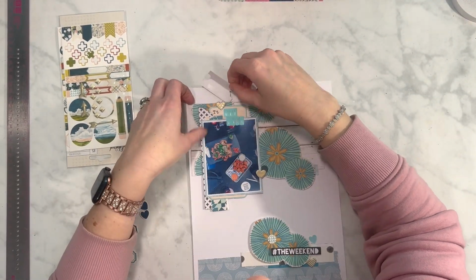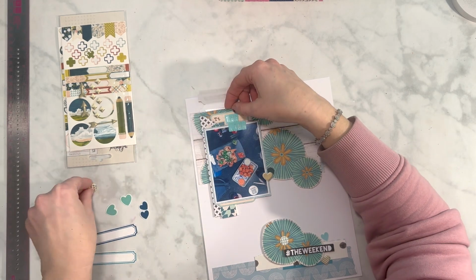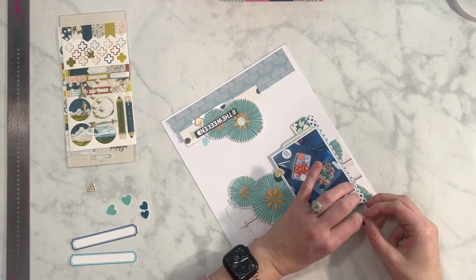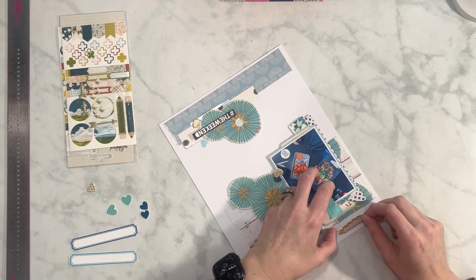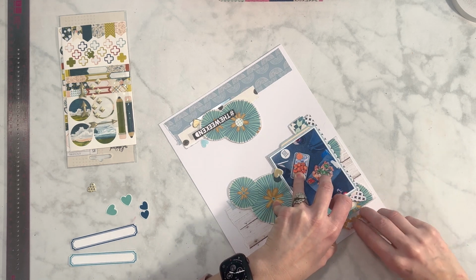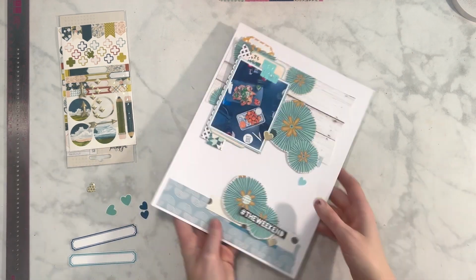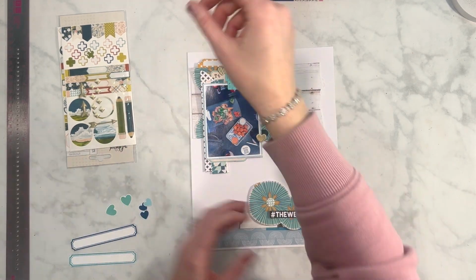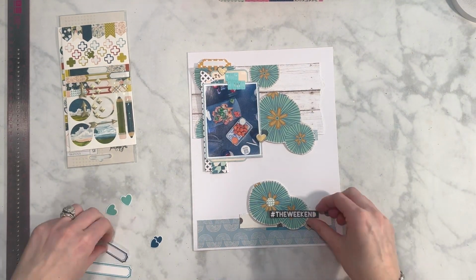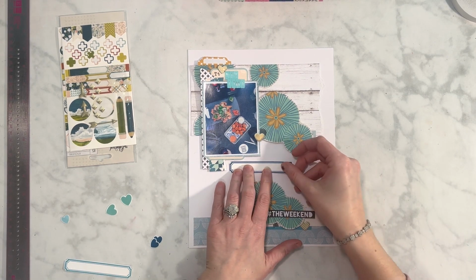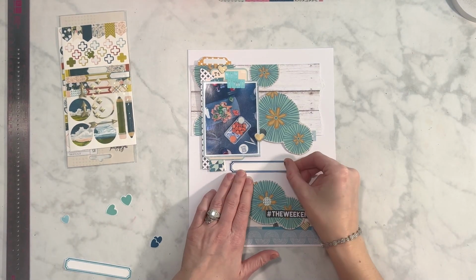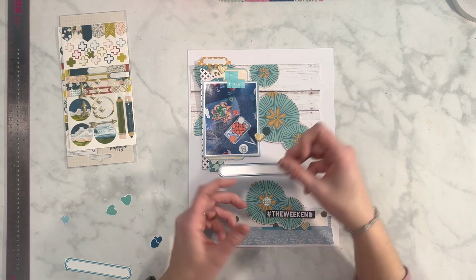This layout came together super quick. I think I got it done in like 45 minutes, and that was including looking for stuff. This was the third layout I did in my day, so I was just really getting into the groove of things. Honestly, I just kept it really simple because I didn't need to do something really crazy.